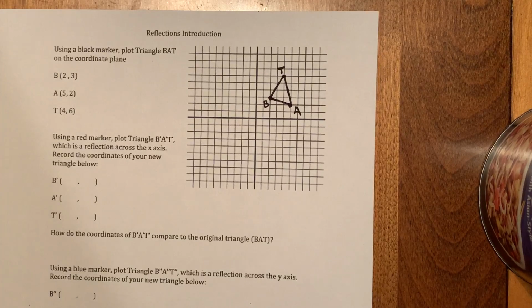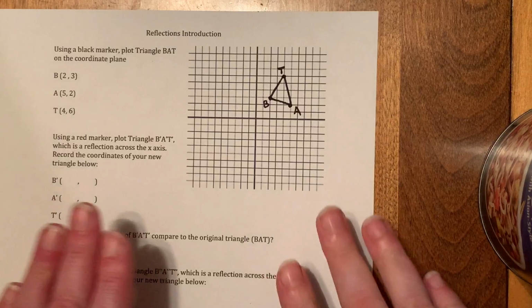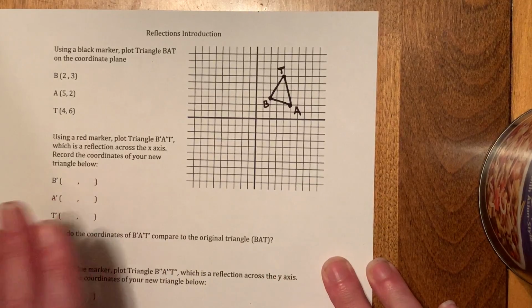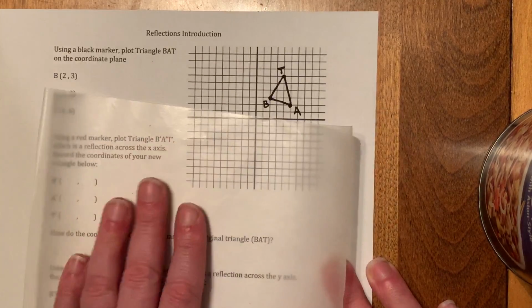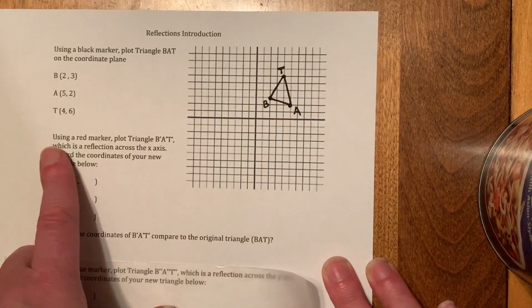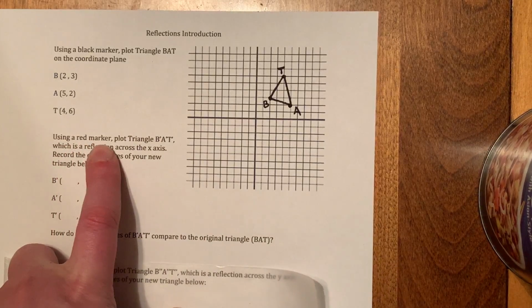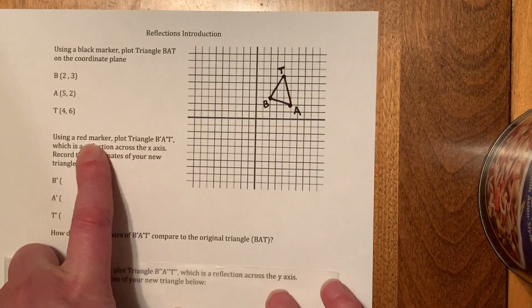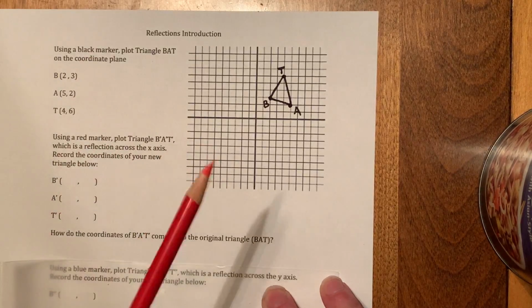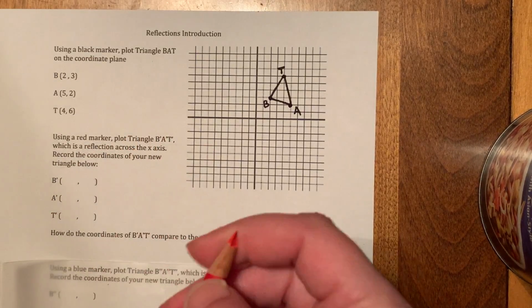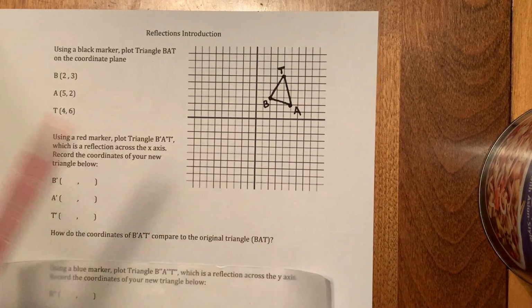So at this point, you should have your supplies. I am going to show you how to actually use this to reflect a shape. So this first shape, it says using a red marker. So I'm going to use a red colored pencil. You don't have to color code if you don't want to, but it can be helpful just to tell shapes apart.